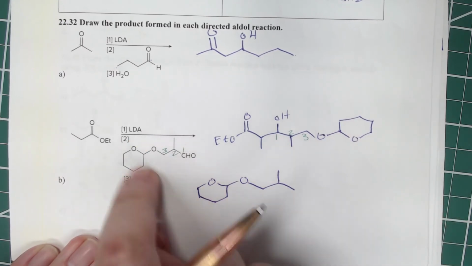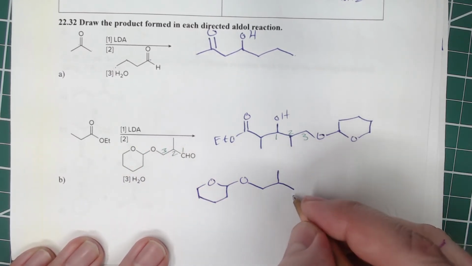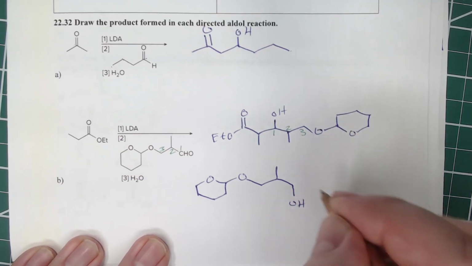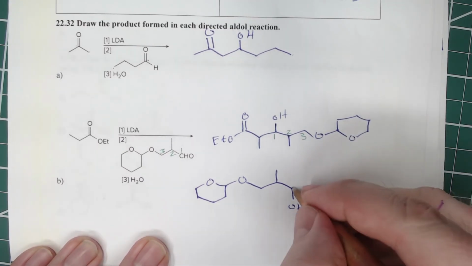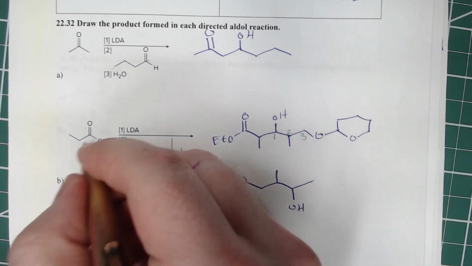All right, so I've got everything there. This is the carbonyl carbon. We're going to draw that as an OH. And then we're going to connect that to this compound.